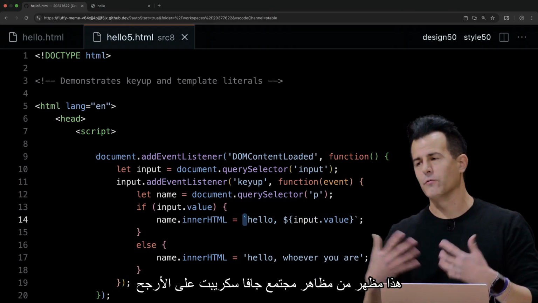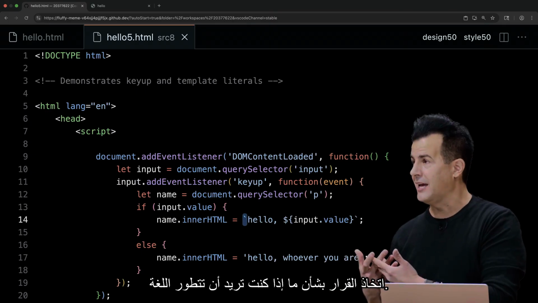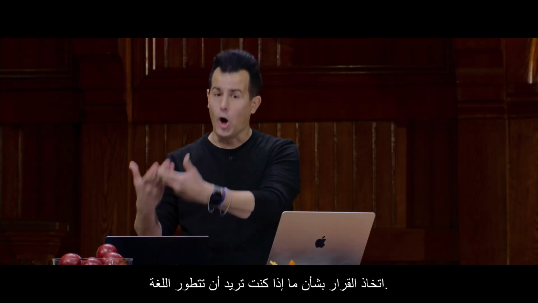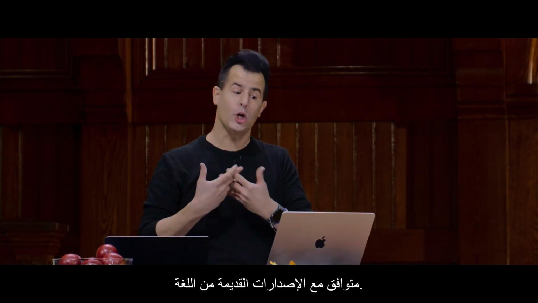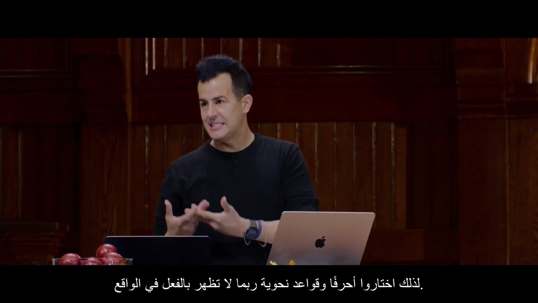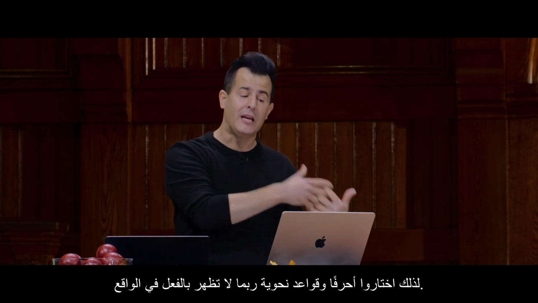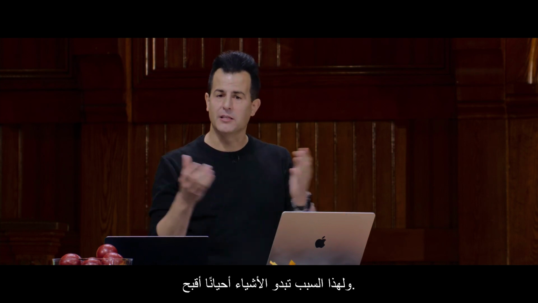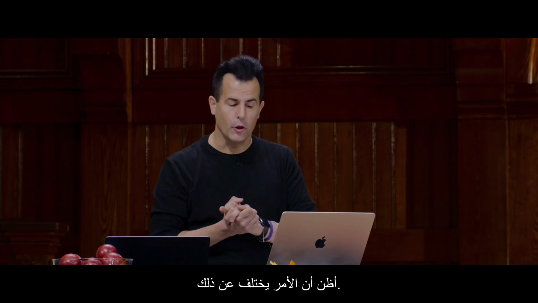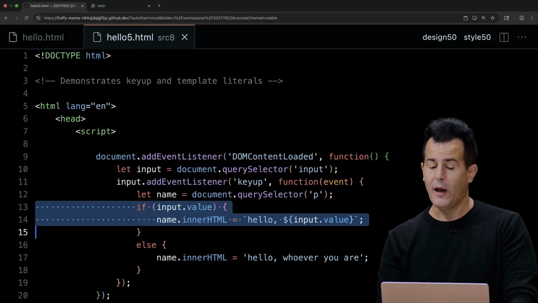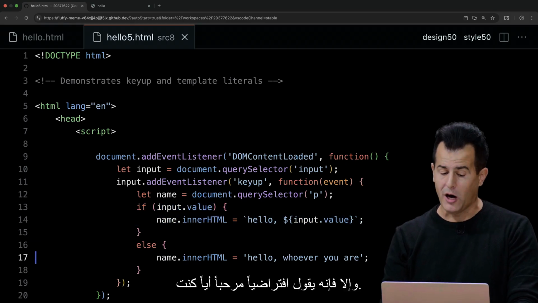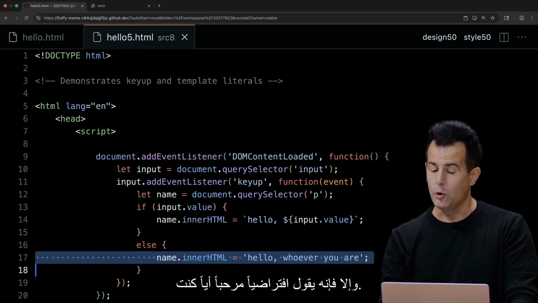However, this is a manifestation of really the JavaScript community presumably deciding that if you want the language to evolve, you have to make sure you're backwards compatible with old versions of the language. So they chose characters and syntax that probably do not appear already in the wild. That's why sometimes things look uglier, I would surmise, than otherwise. But long story short, this just means if there's input there, go ahead and say hello, comma, input. Otherwise, it says by default, hello, whoever you are.